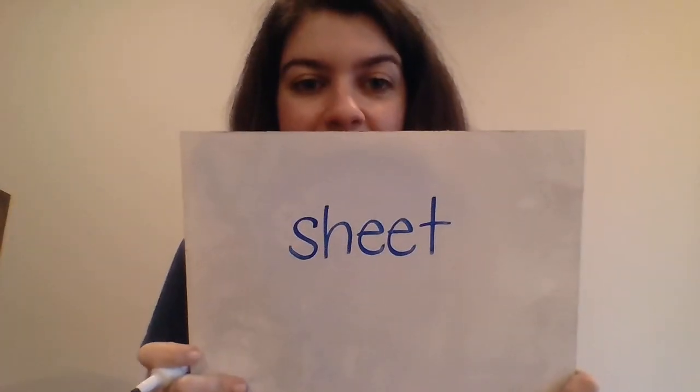Instead of ow, we're going to need E to make the word sheet. This is another letter team. Turn the word shout into the word sheet. Double E says E. Now your word is sheet.